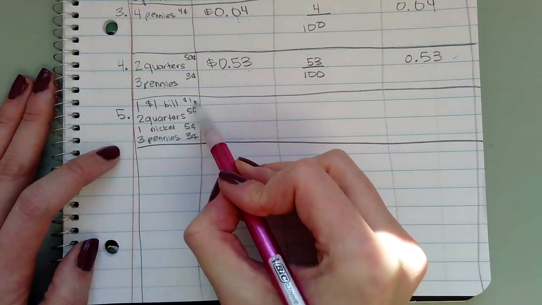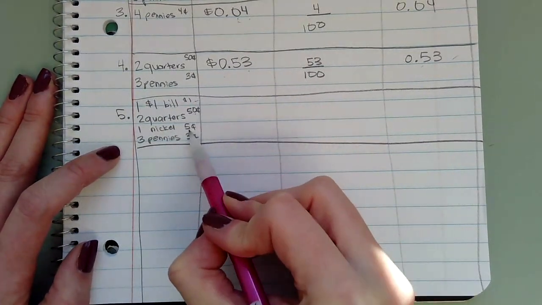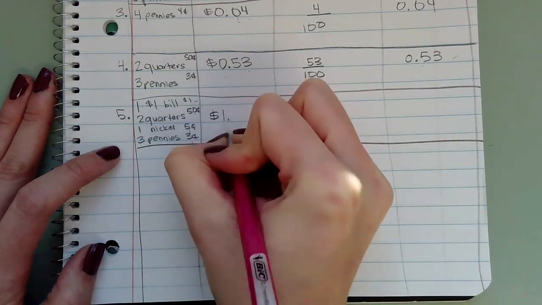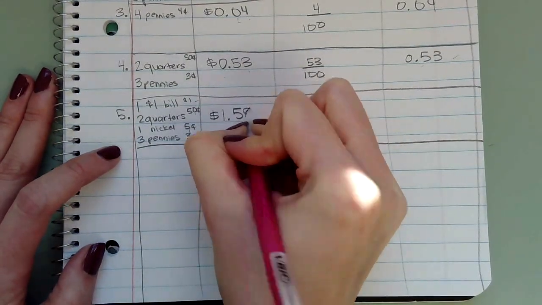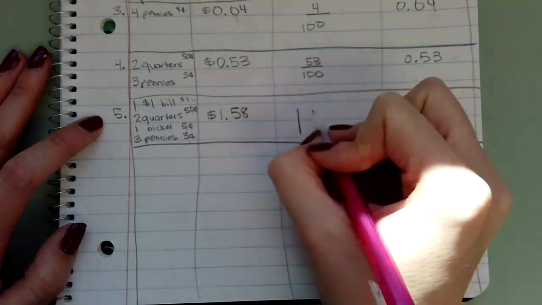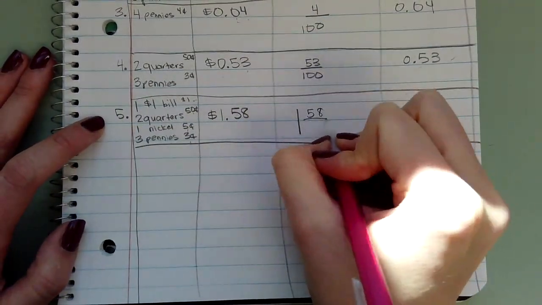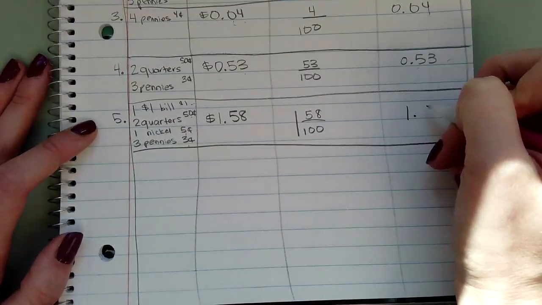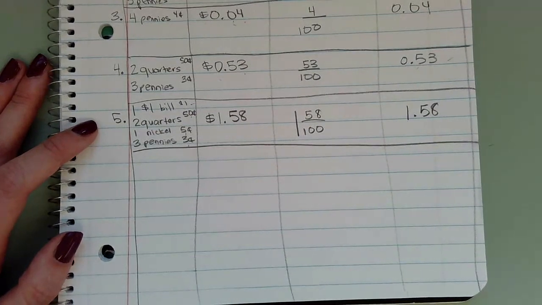So we have $1, $1.50, $1.55, $1.58. $1.58. 1 58 hundredths.